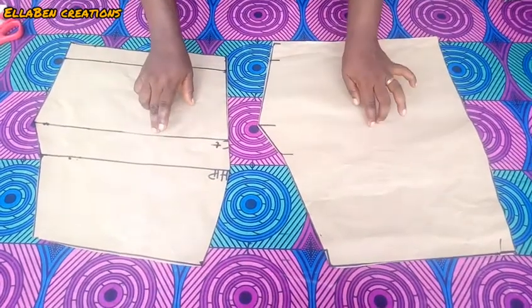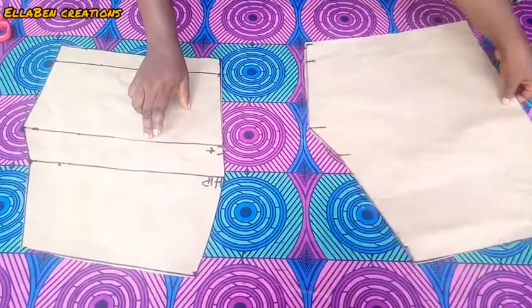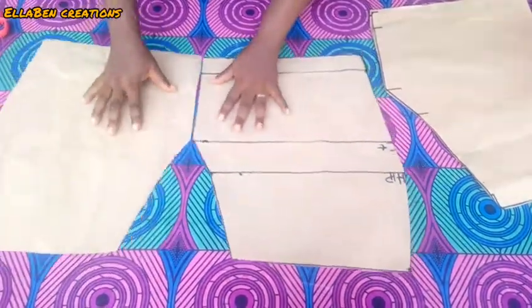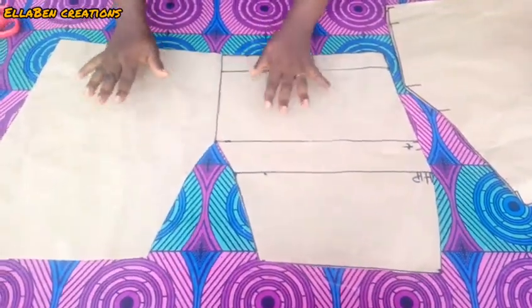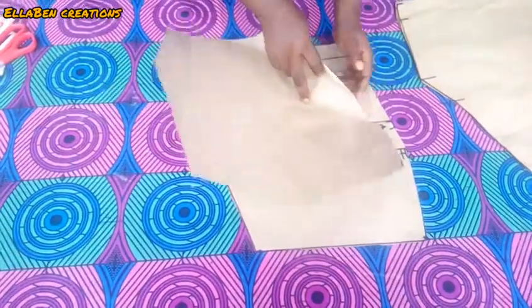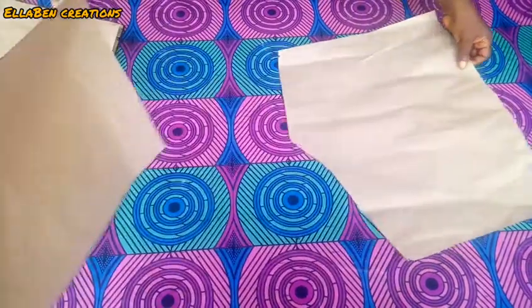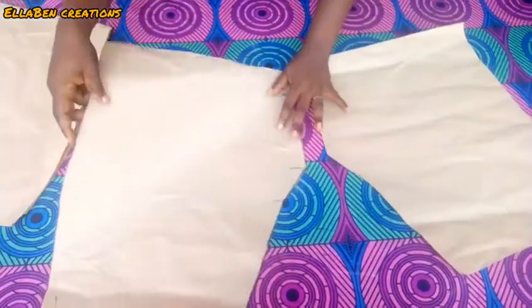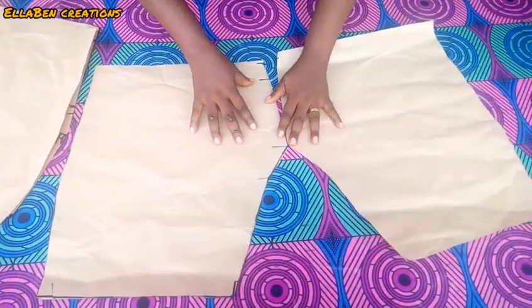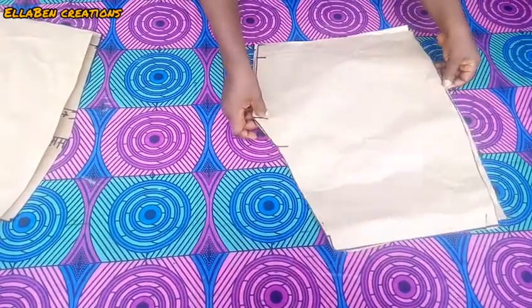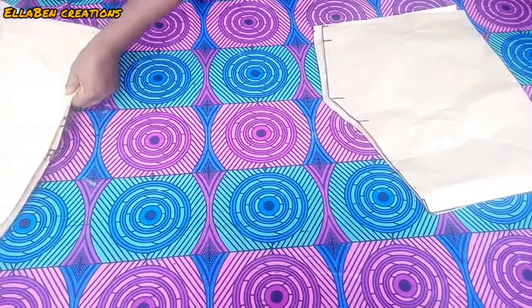So can you see, this is the front and this is the back. I'll open the front for you to see. This is the front. See how it looks like? Very nice. Now this is the back. It's very easy to make. Just try it out.